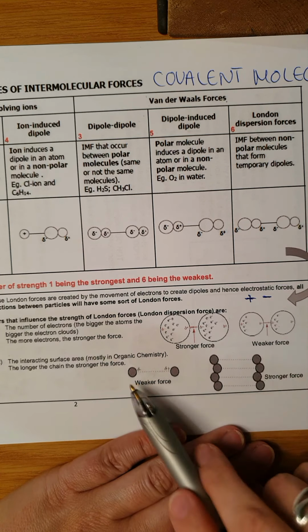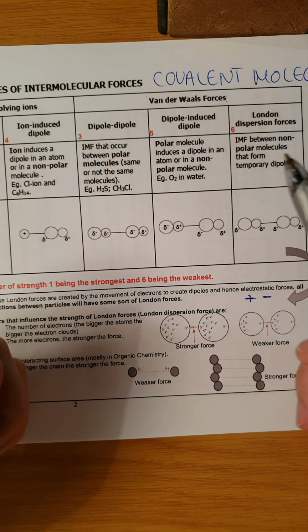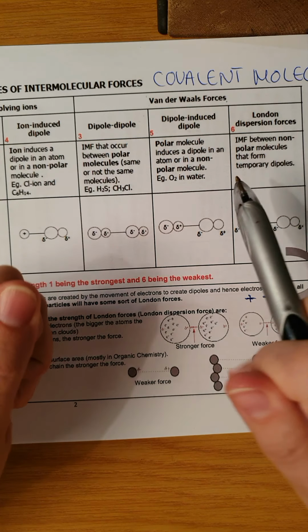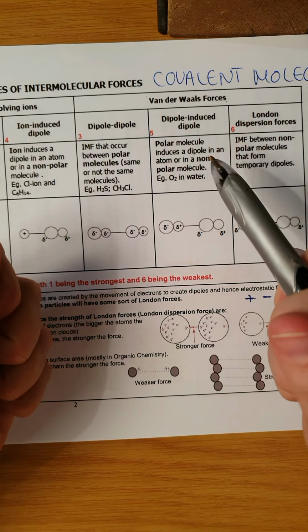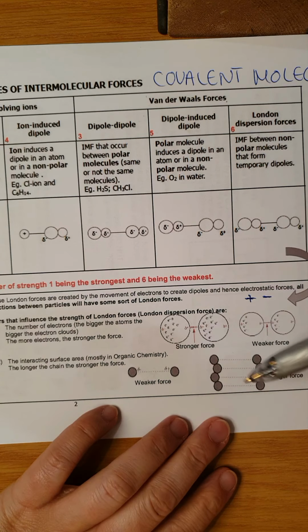Think of it as, imagine a bunch of threads of cotton, and you put one thread of cotton between something. It's quite weak, you can break it. Now you put a whole bunch of cotton together and you try and pull that. That's a lot stronger, and you're going to need a lot more energy to break that.